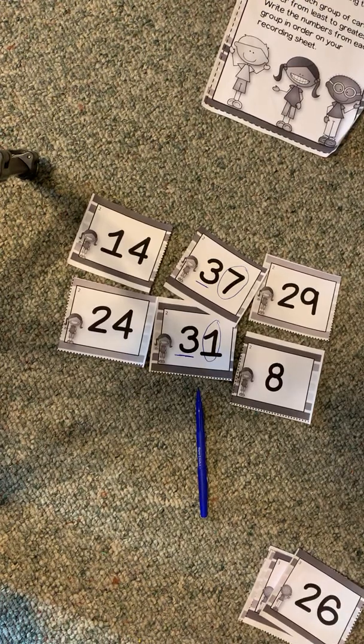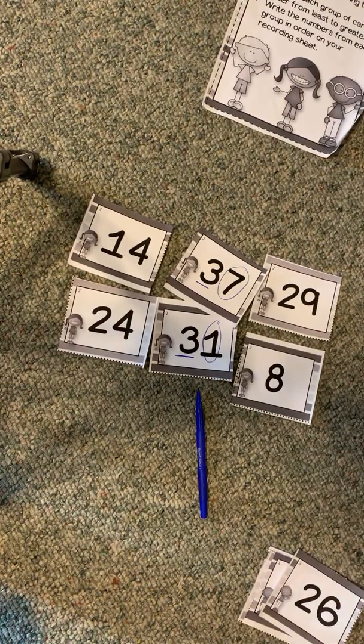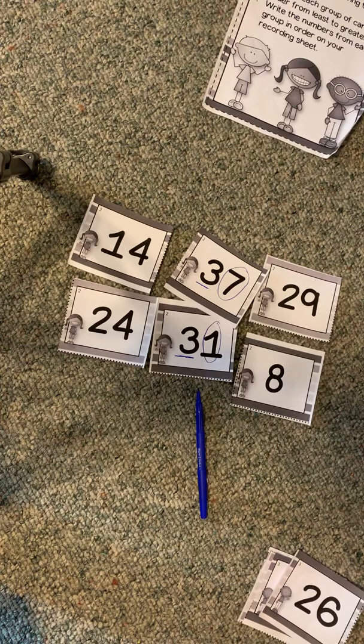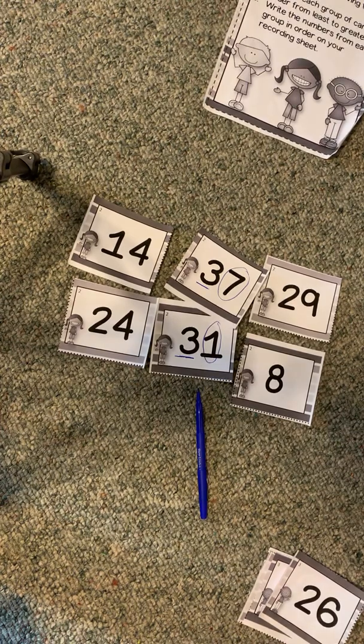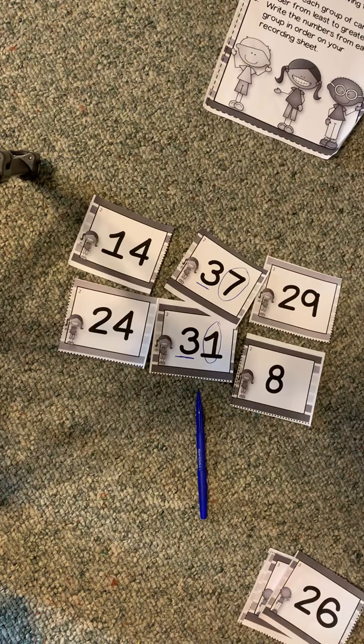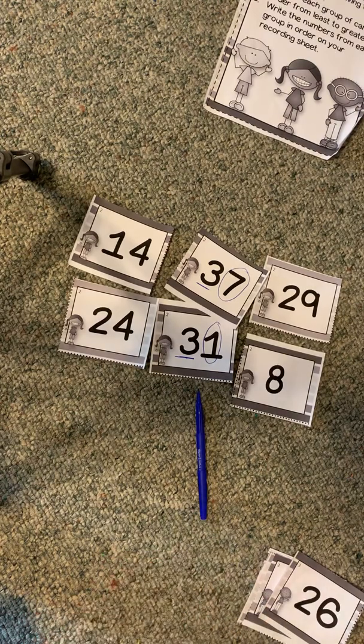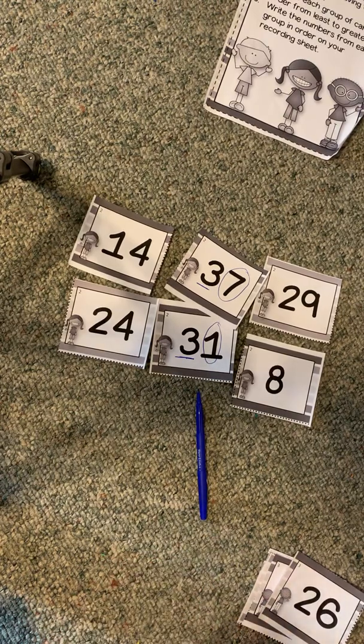Hi, mathematicians. This is going to be part two of our video because in my first video, the alarm went off on my phone and it turned off the video. So we were in the middle of discussing how you organize your numbers from greatest to least.